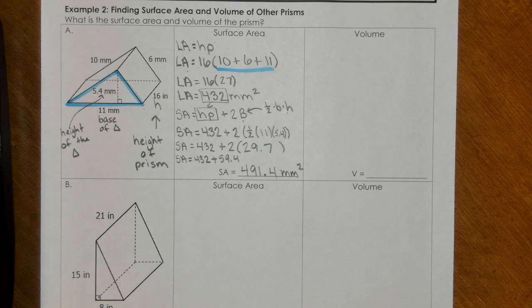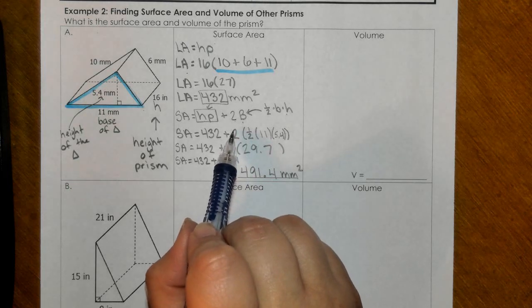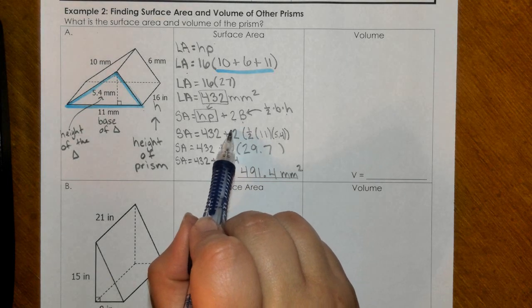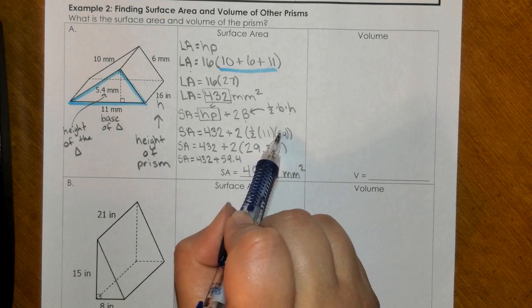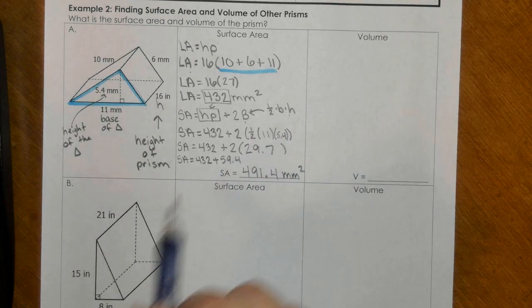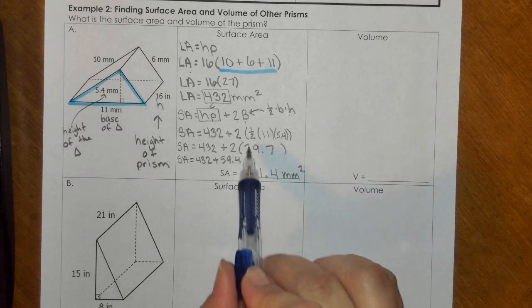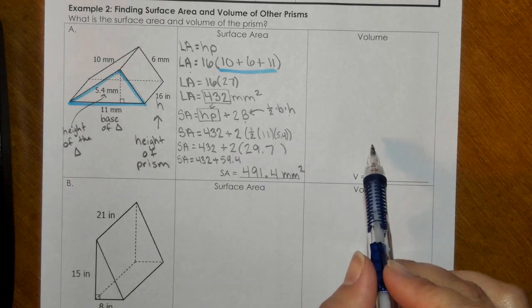Okay, now, I'm hoping that some of you are questioning the fact that I didn't cancel these out. So that is a possibility. You can cancel these 2's out right here and just do 11 times 5.4 and get the, oh sorry, you get the 59.4. It would work out. But I did it this way because it helps me with the volume actually.